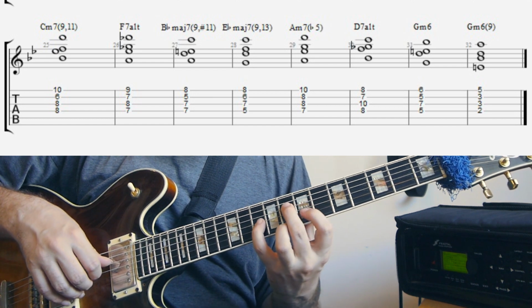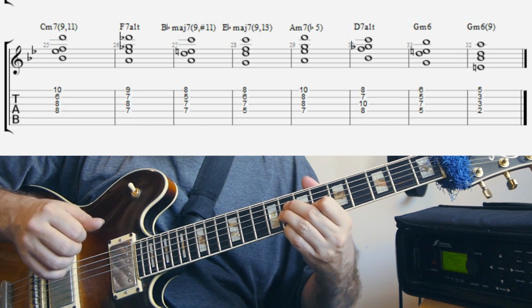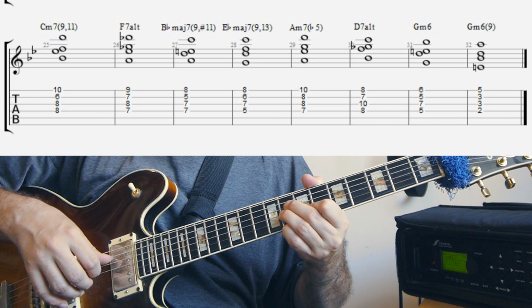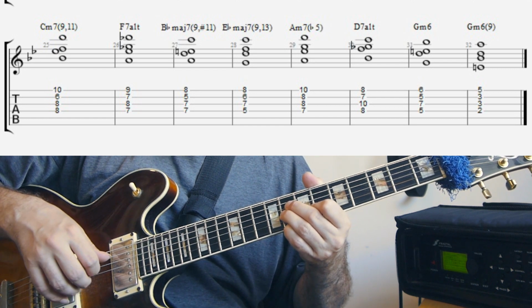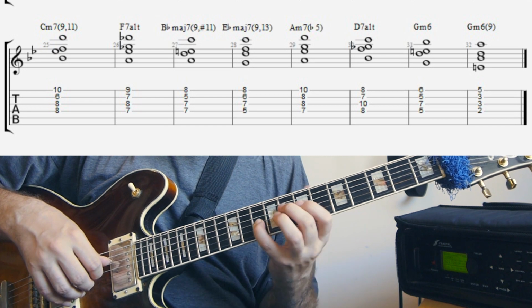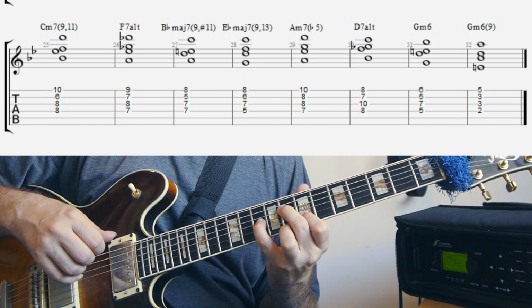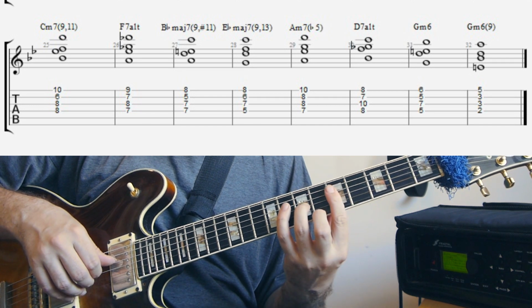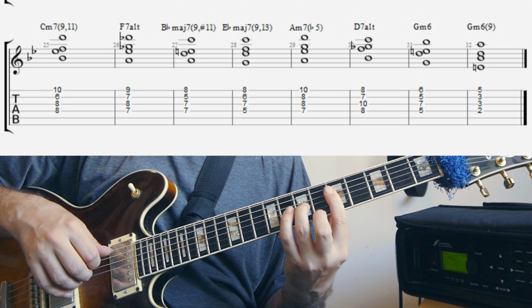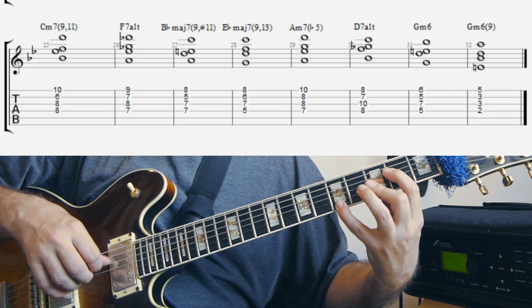The D7 altered. Again, this is the C half diminished voicing, or E flat minor 6, whatever you're more comfortable with. And then instead of the E flat, I'm playing an F in the voicing, so I get a sharp 9. And then I'm resolving that to this G minor 6, and down to this G minor 6 with a 9.